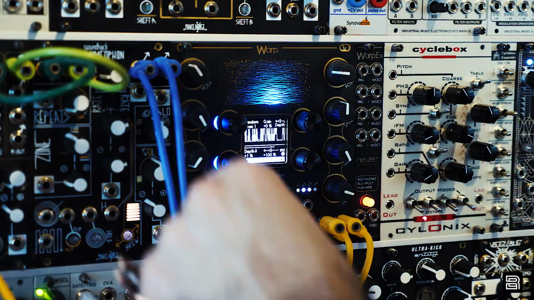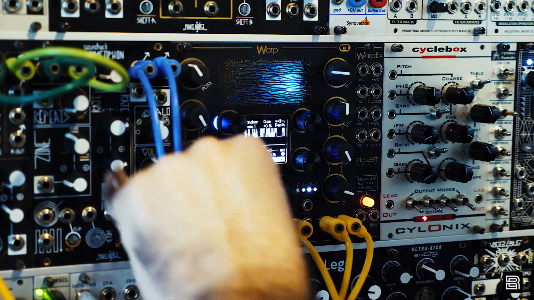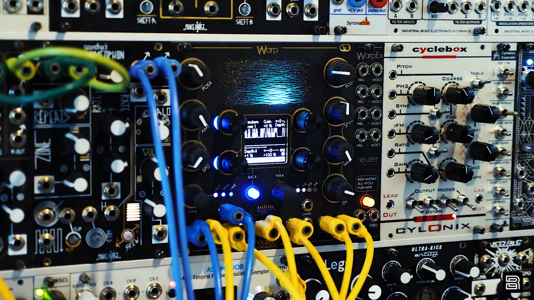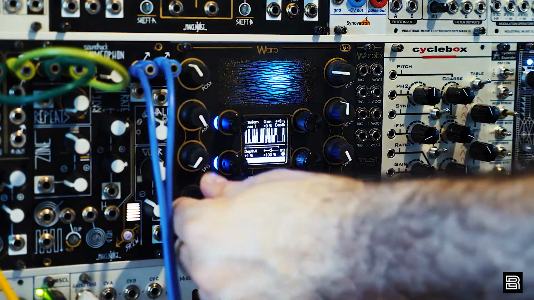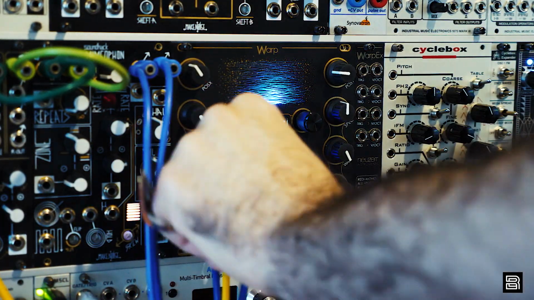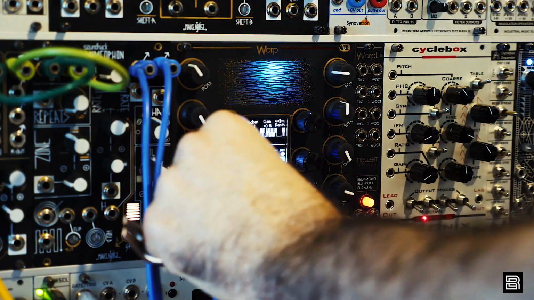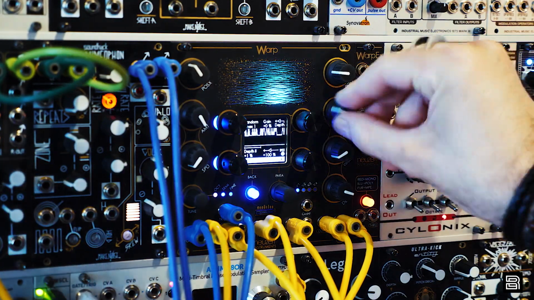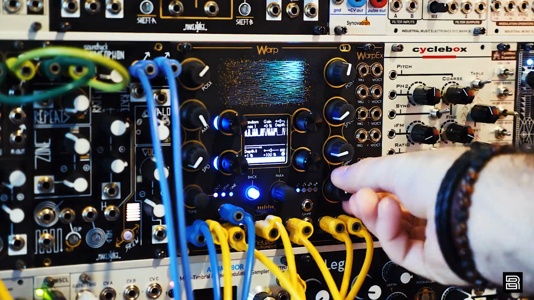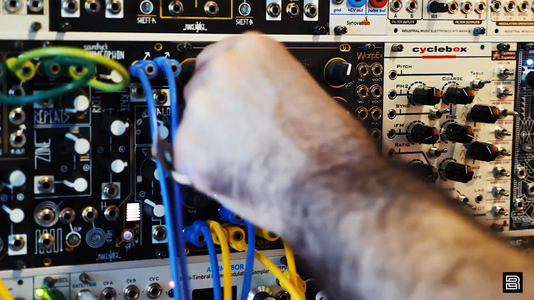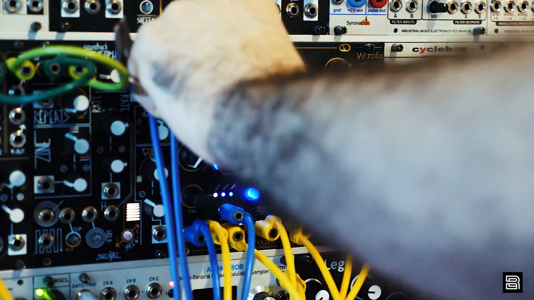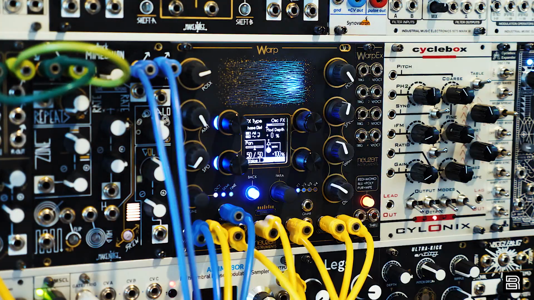Octave down, octave up. That's way low octave. Bass.